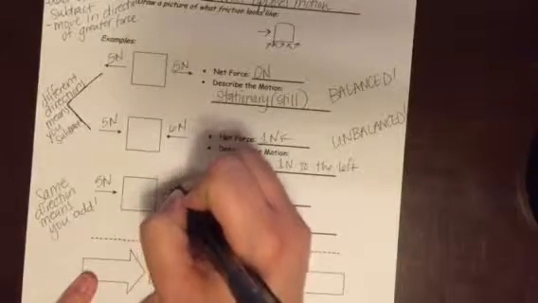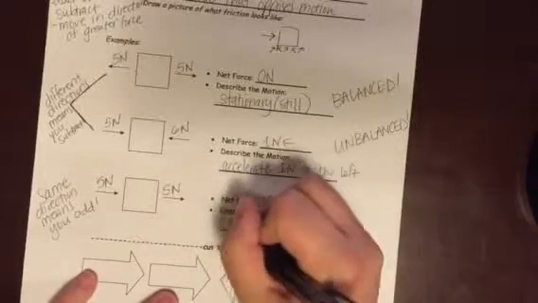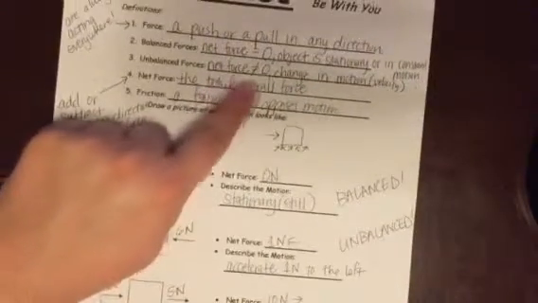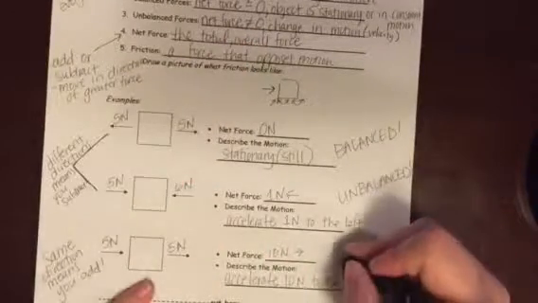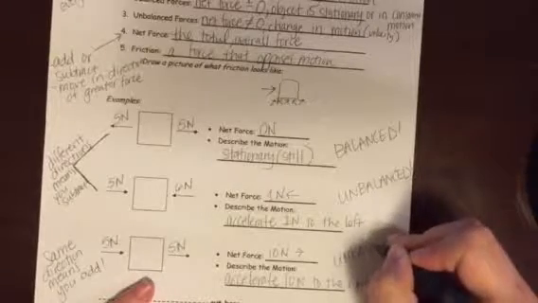Okay, our last example, let's do 5 newtons to the right and 5 newtons to the right. These ones are always the easiest. I always like it when I see them going in the same direction because I know I can just add and it makes it really easy. So 5 plus 5 is 10 newtons, and it's going to go in the direction of both forces, to the right. So we're going to say it will accelerate 10 newtons to the right. And once again, our net force is not 0, it's 10. So that is unbalanced again.